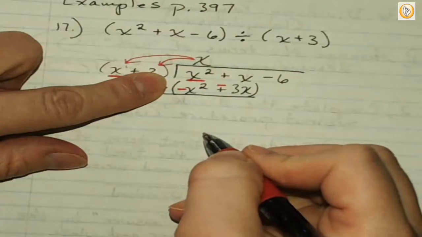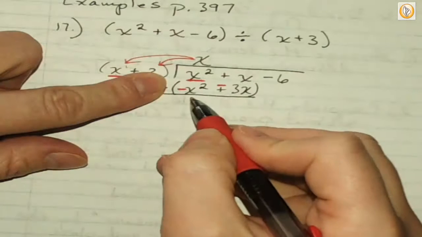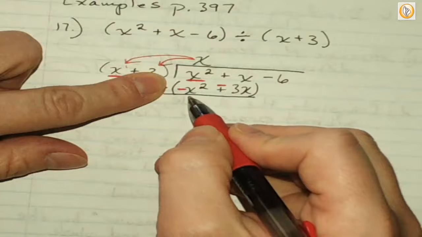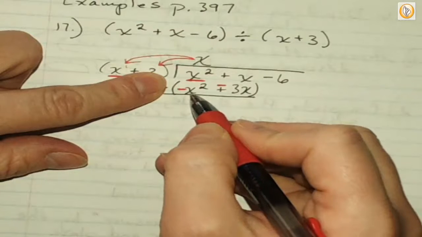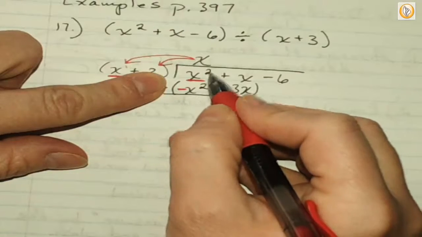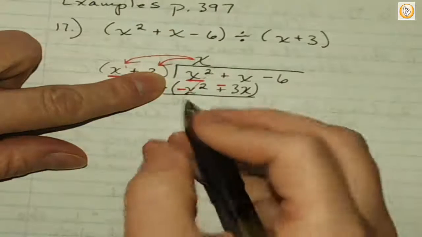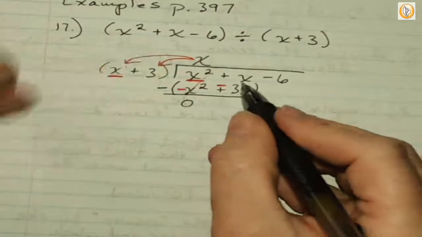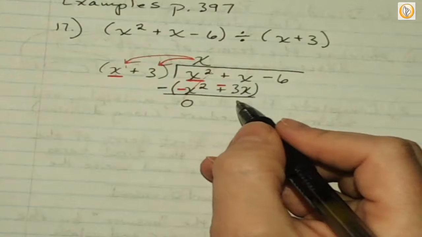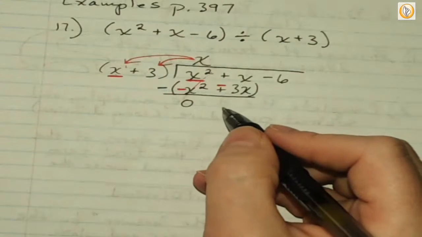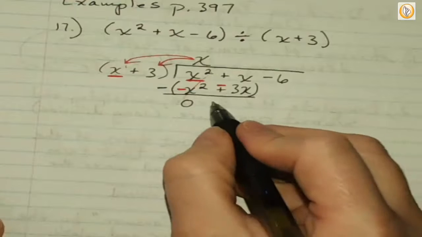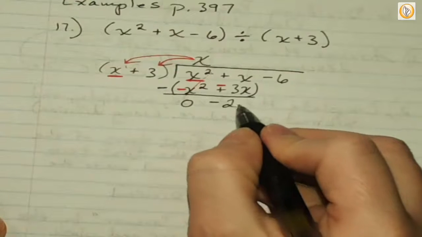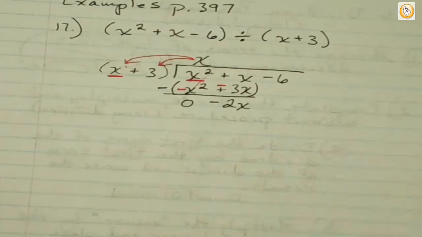So see, I'm writing that right above. X squared minus x squared, they just cancel out, right? So I get 0. What is x minus 3x? Negative 2x. Negative 2x. All right, do you see why I said notes are important?